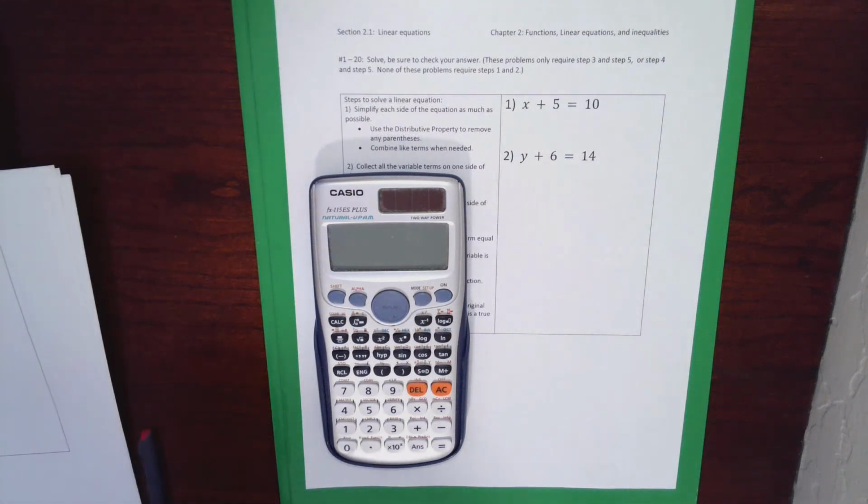So I have my calculator out. Hopefully you've managed to get a calculator, hopefully specifically the calculator that I use. I'm going to use it a lot in this section, so you should have a calculator handy. It's going to make your life easier to do some of what we need to do.